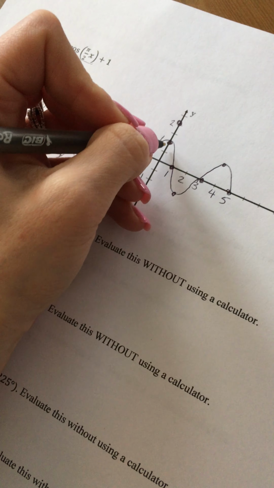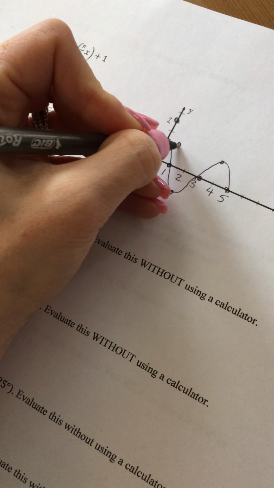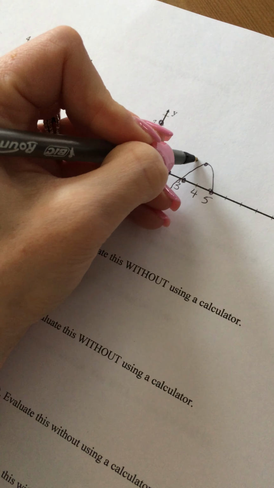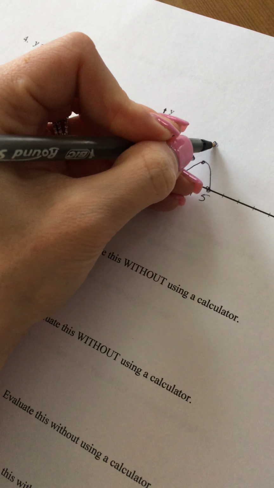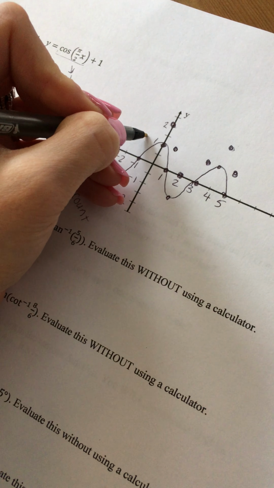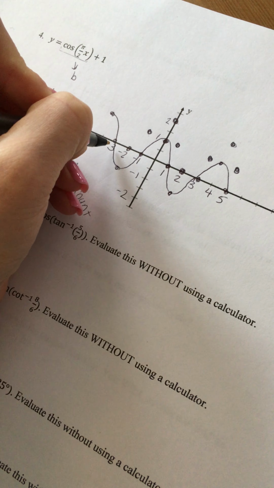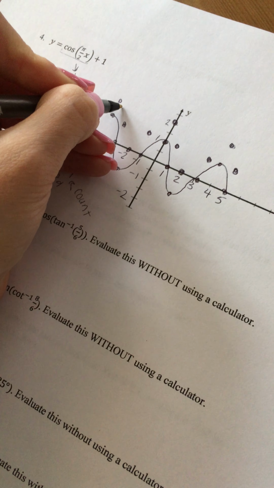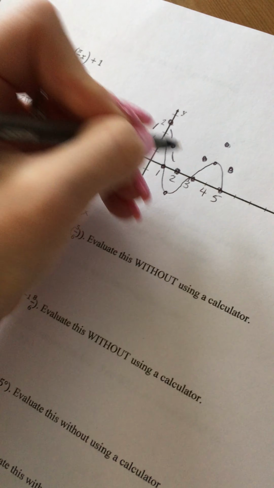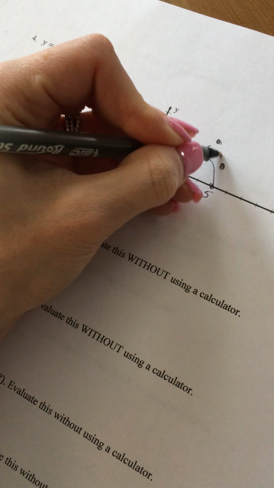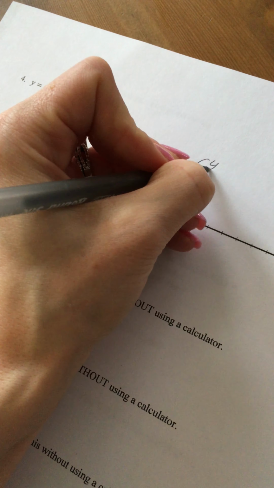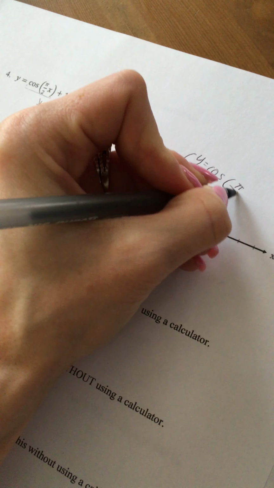Now, last thing is to just shift all those points up 1. So this 1 is going to go up to 2, 0 is going to go up to 1, negative 1 is going to go up to 0, and you'll see that all of these points are going to stay on the positive side of the x-axis. I kept meaning to grab a different pen, so I apologize. All right, so this dashed one is going to be my actual graph, y equals cosine pi over 2x plus 1.